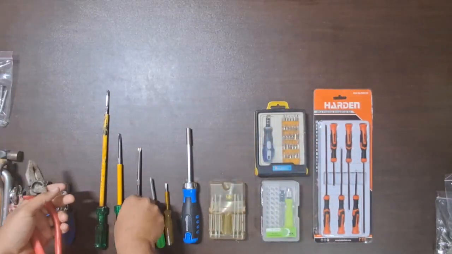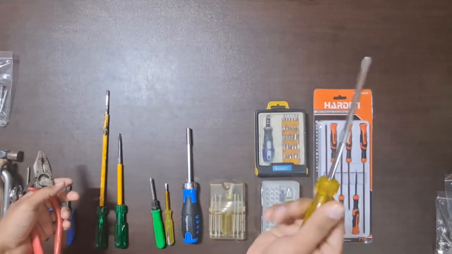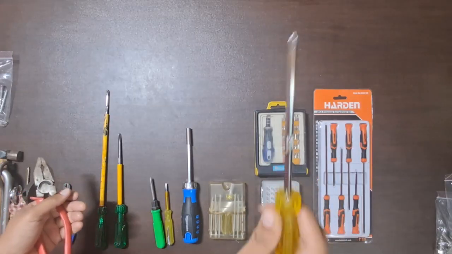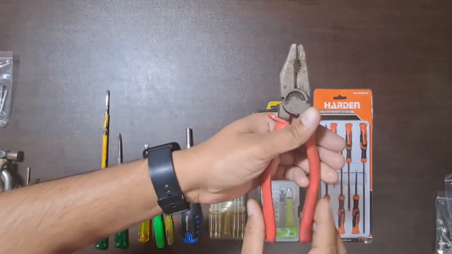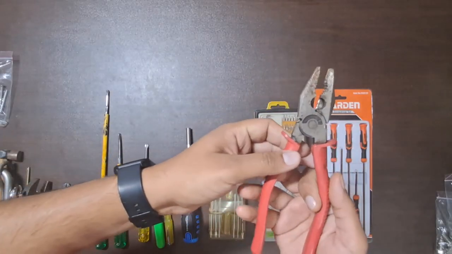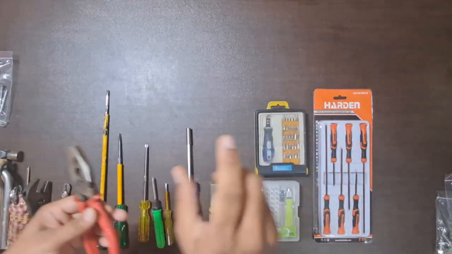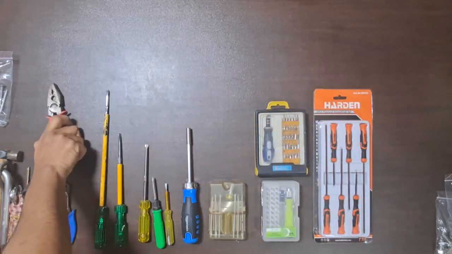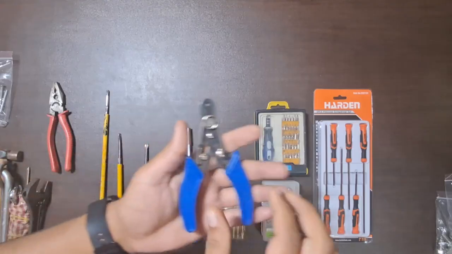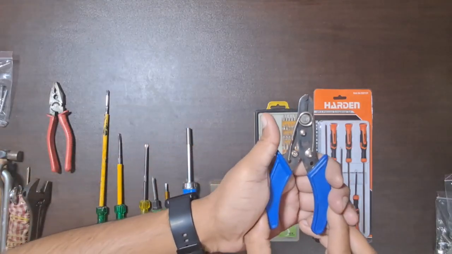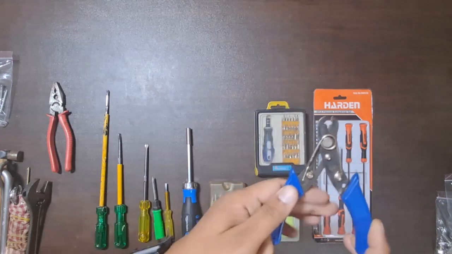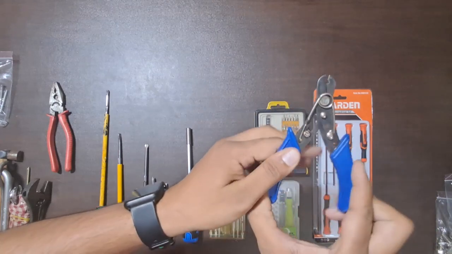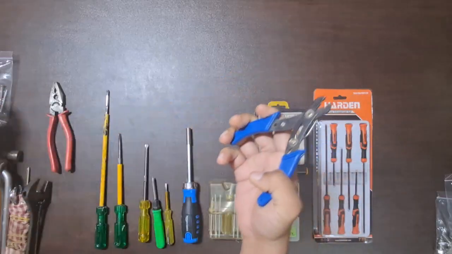And you call these पेचकस. Screwdriver, पेच कसने के लिए पेचकस, and this is plier, or in Hindi you would call it pinches, meaning pinch करने के लिए. Now it is often confused with this. This is called a wire cutter, or you can call it a wire stripper. Actually it should be called a wire stripper. So you can cut the wire as well as strip the wire.